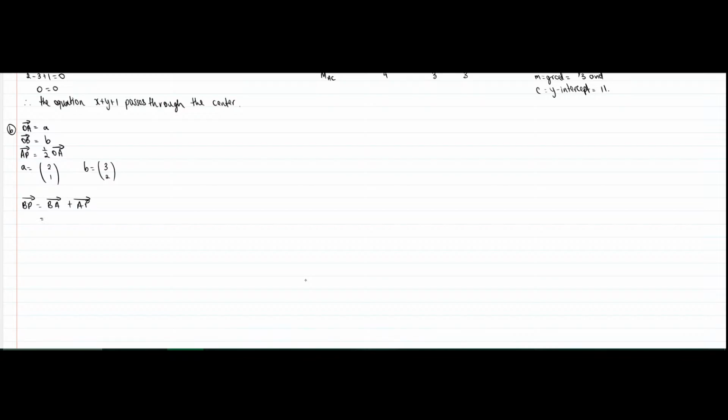In my working column, I calculate what AB is. AB is AO plus OB, and we do have AO, so this is negative OA plus OB, minus a plus b.